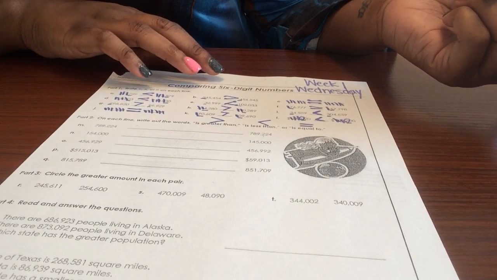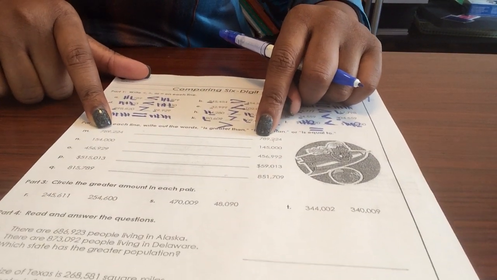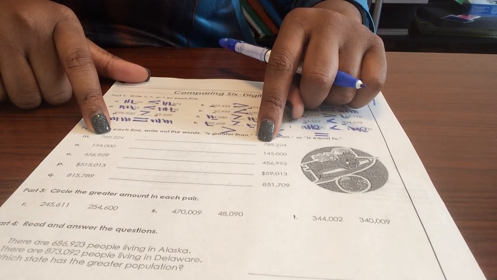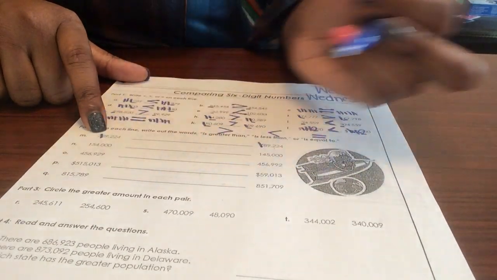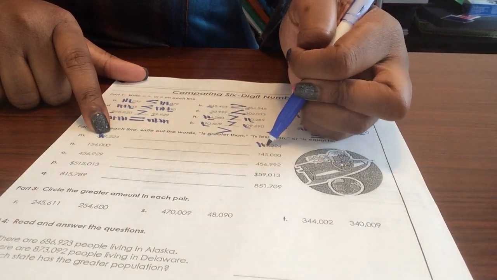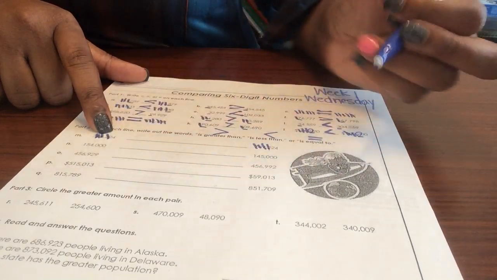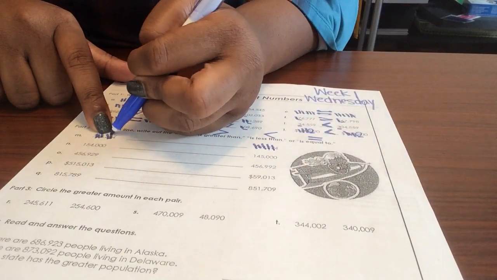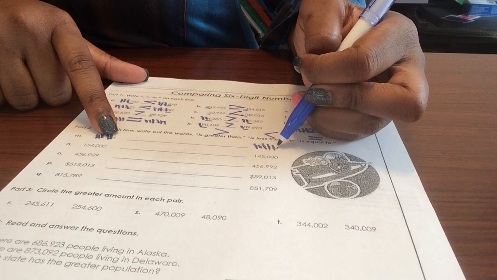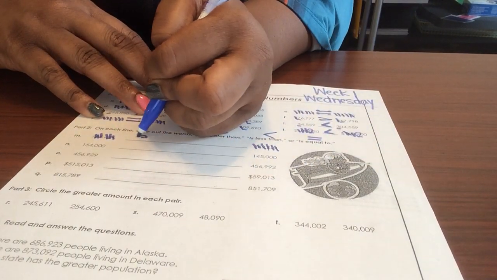We're looking at both these numbers here on letter M. We start in our 100,000s place because they both go to the 100,000s. They both have a 7. I crossed them out. They both have an 8 in the 10,000s place. They both have a 9 in the thousands place. They both have a 2 in the hundreds place. They both have a 2 in the tens place. And they both have a 4 in the ones place. So it is equal to.